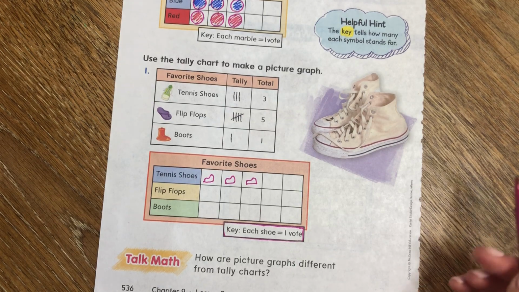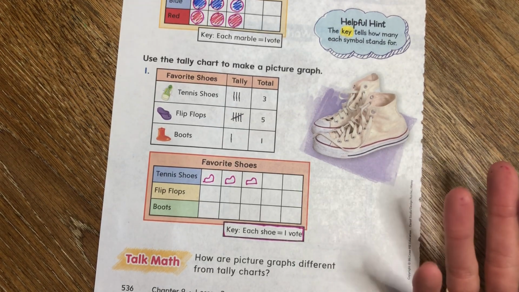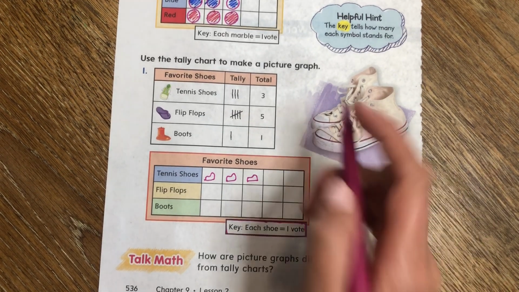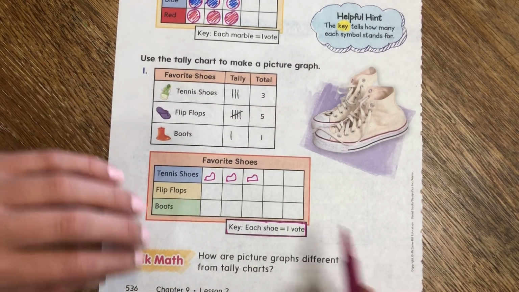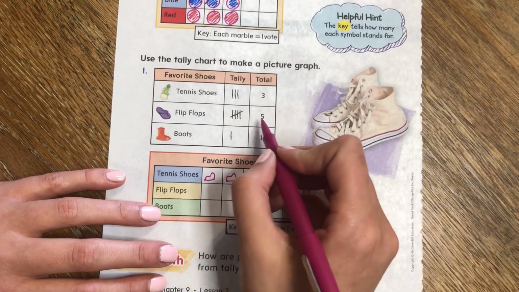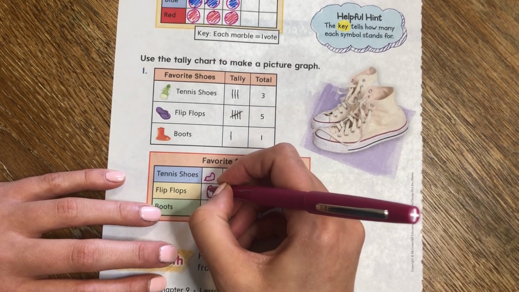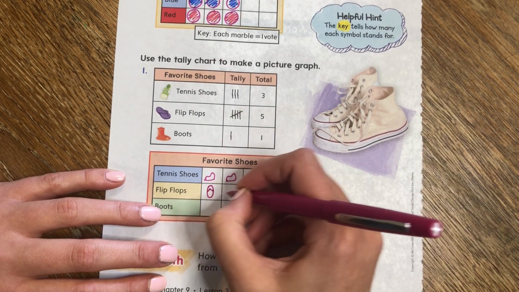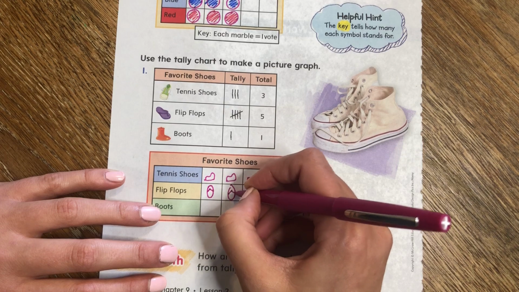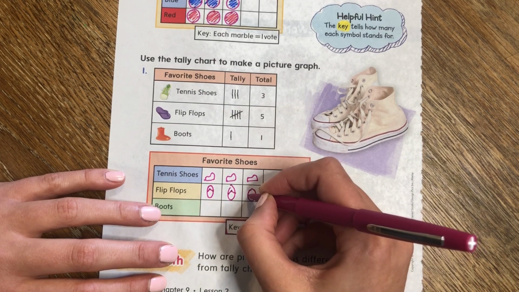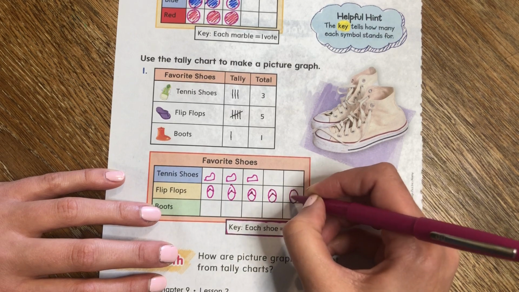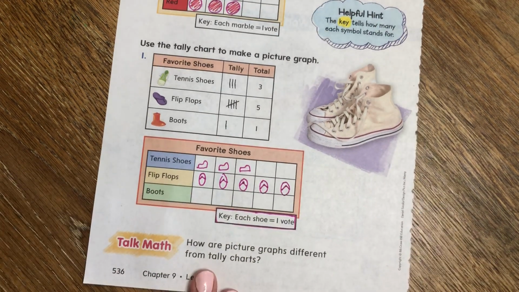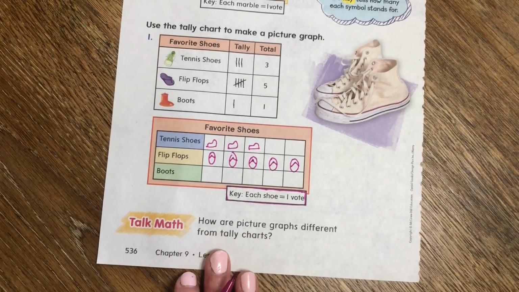Again, this is just a data representation. It's a way for us to see visually what information we collected from our survey. So it doesn't have to be perfect. Flip-flops, 5 people liked them. So I'm gonna draw 5 flip-flops. Again, they don't look like perfect flip-flops, that's okay.